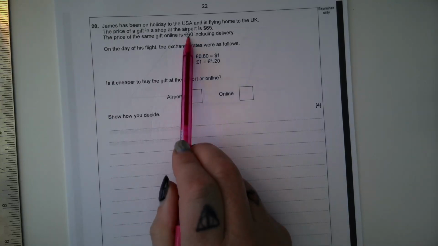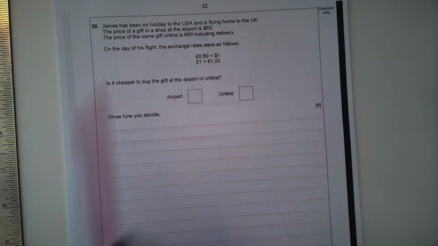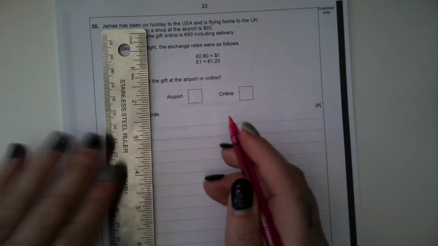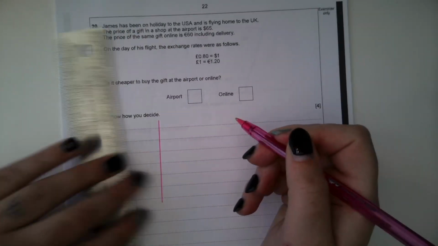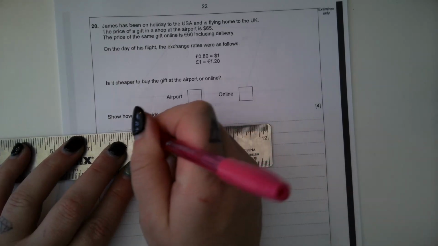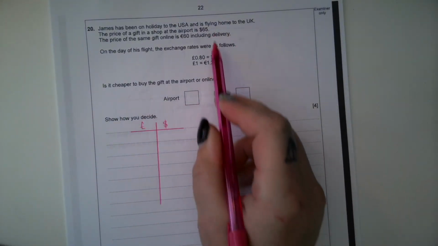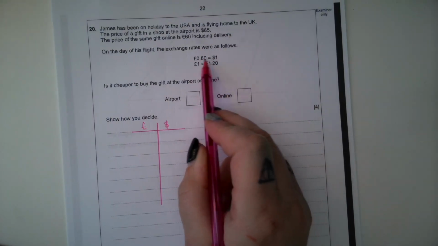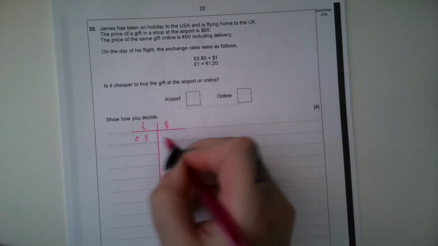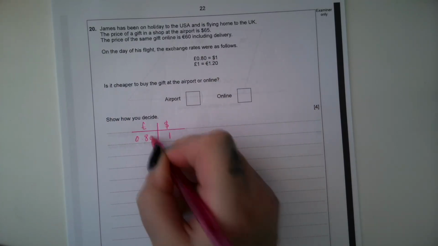So what we're going to do, we're going to convert both of these to pounds. Okay, so let's start with the dollars. So we're going to go from dollars to pounds. So pounds, dollars, so 0.8 is $1.